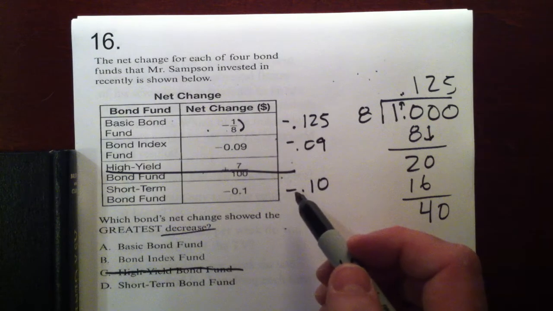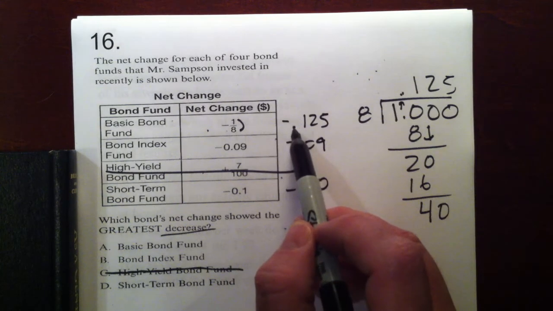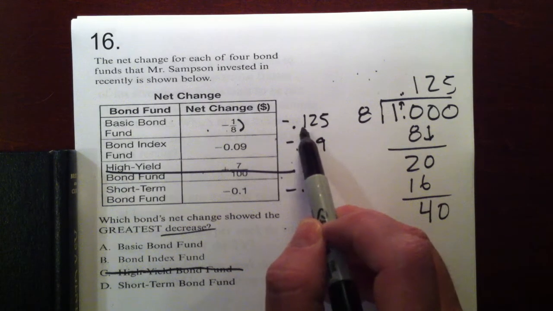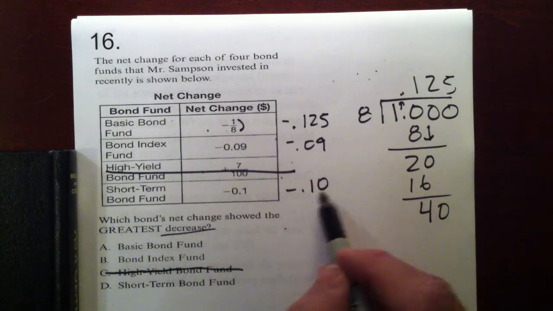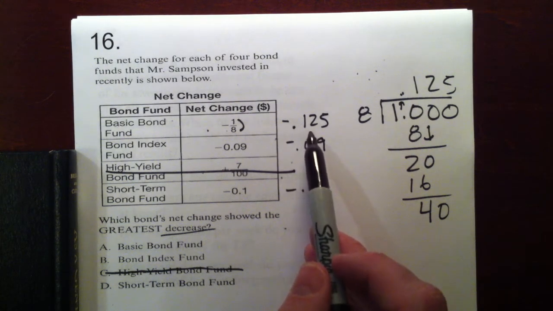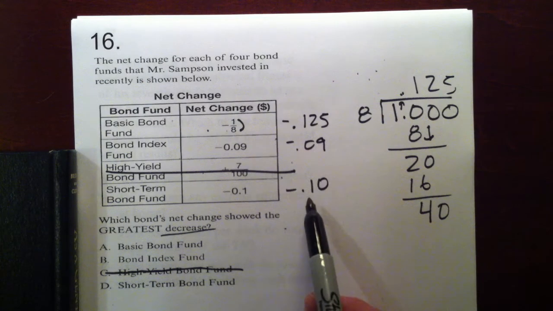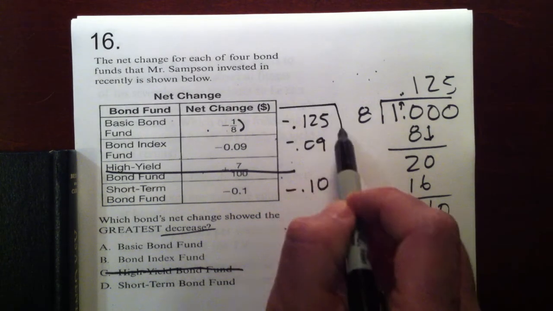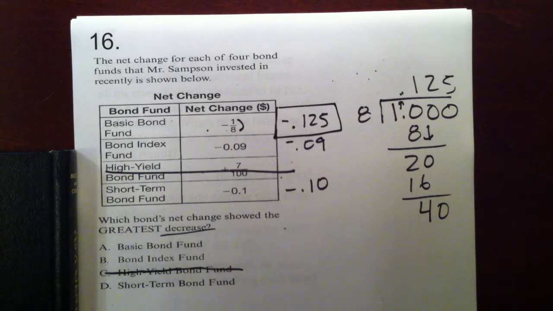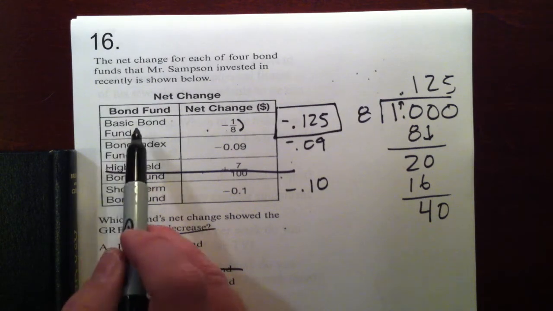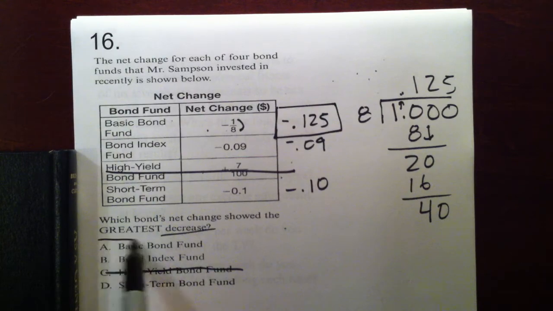And you can think about it in terms of dollars. Look, is 0.125 larger, 0.09 larger, or 0.10? You can think about it as 12.5 cents, 9 cents, or 10 cents. Well, this is going to be larger. Therefore, our answer is the basic bond fund, which is right here.